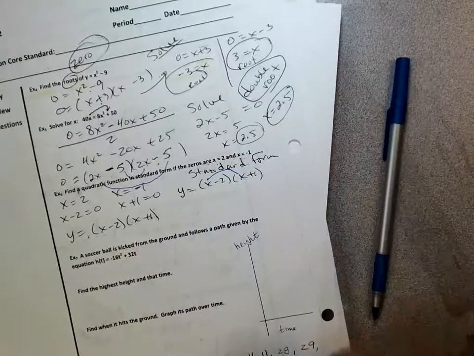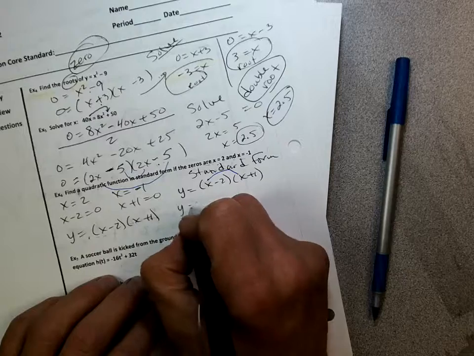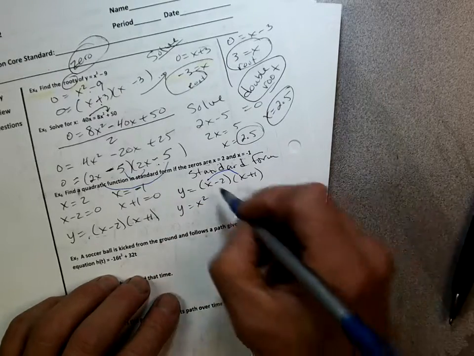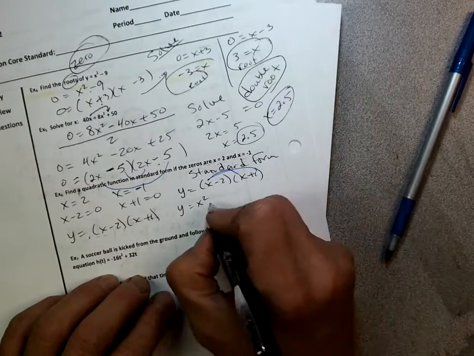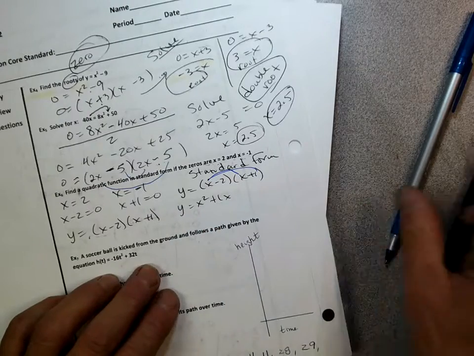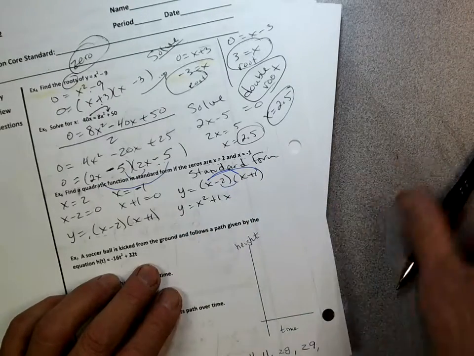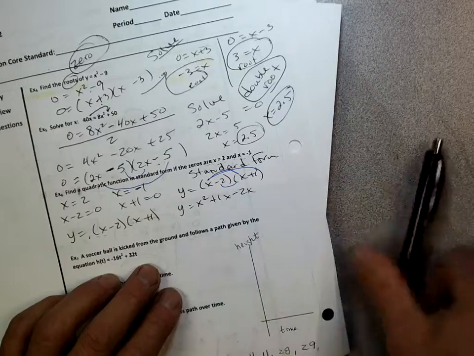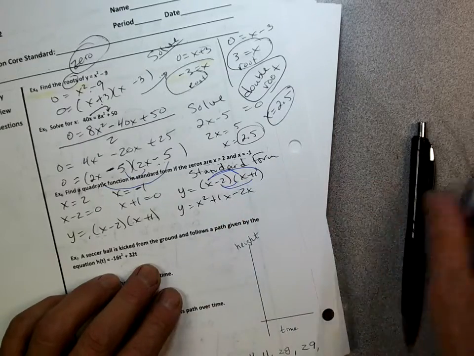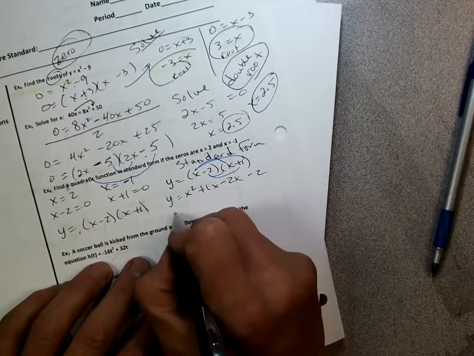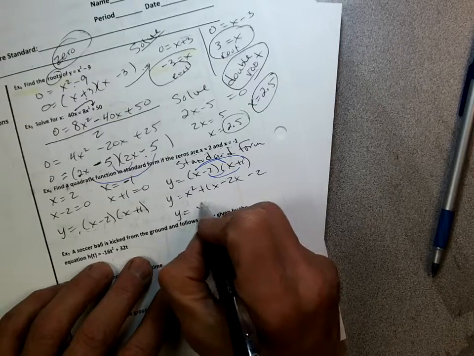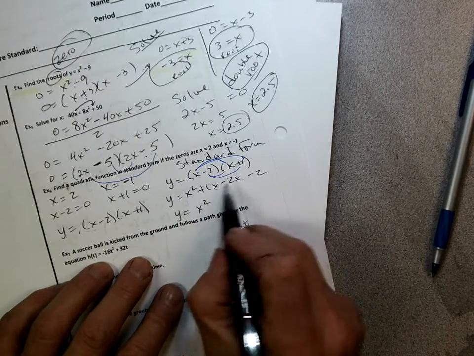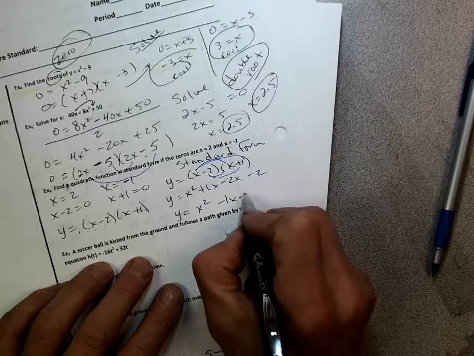X times x, x squared. X times 1 is a 1x. Negative 2 times x is negative 2x, and a negative 2 times 1 is a negative 2. Okay, so that will simplify into x squared minus 1x minus 2.